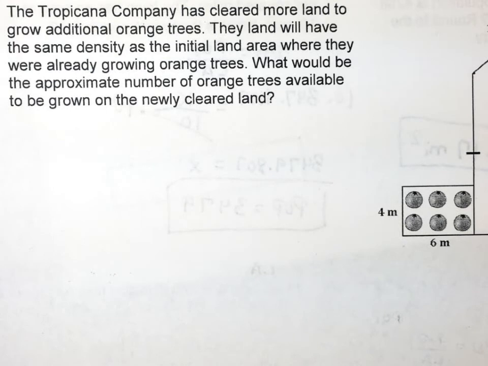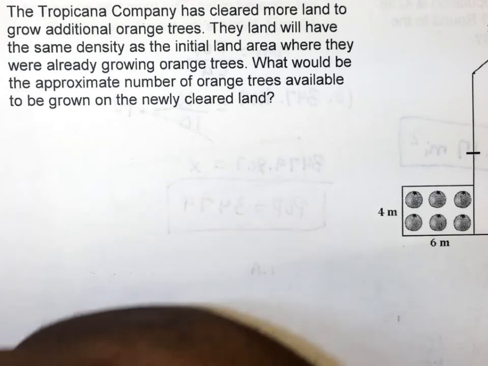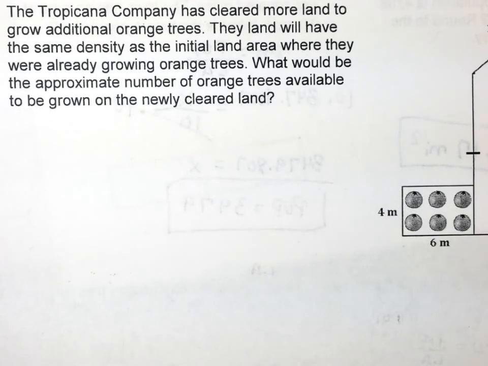Jayla, I'm back. So this is number 8 on the back. The Tropicana Company has cleared more land to grow additional orange trees. The land will have the same density as the initial land area where they were already growing orange trees. What would be the approximate number of orange trees available to be grown in the newly cleared land?